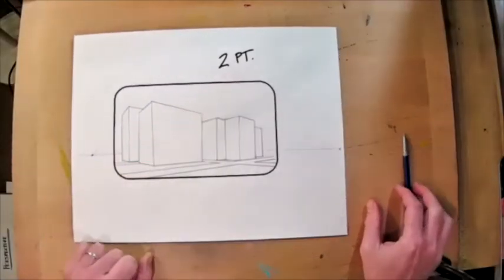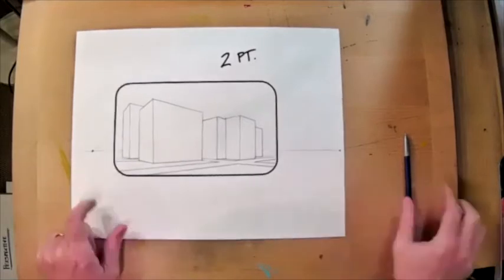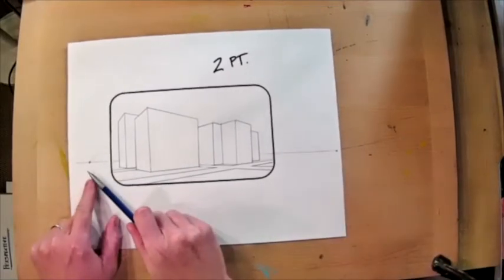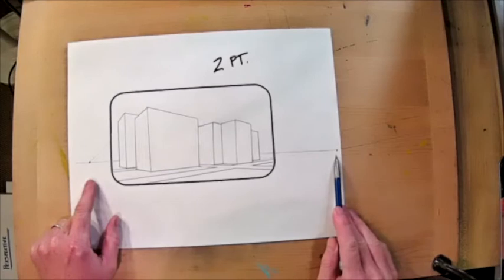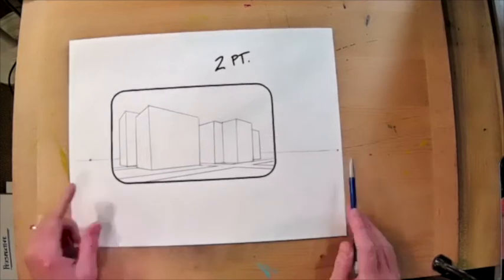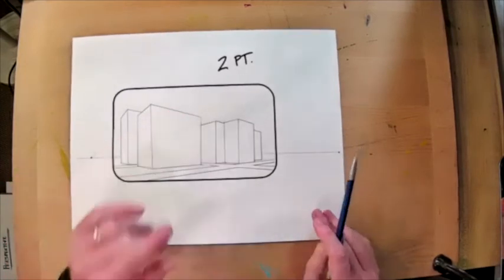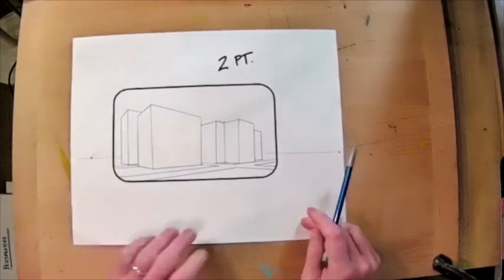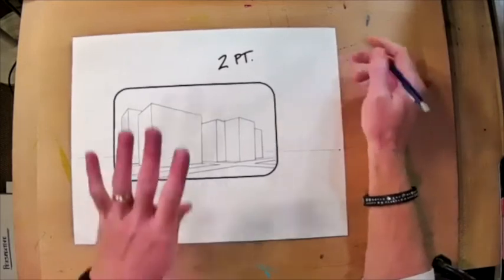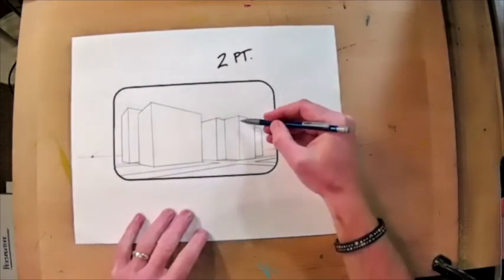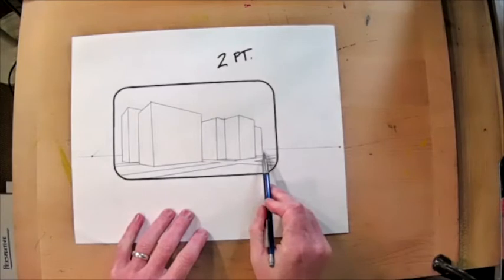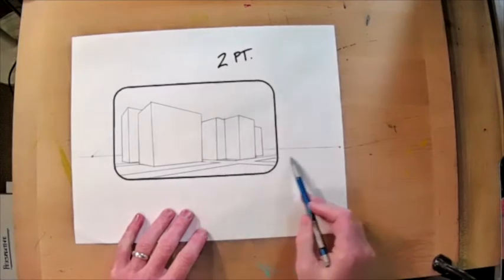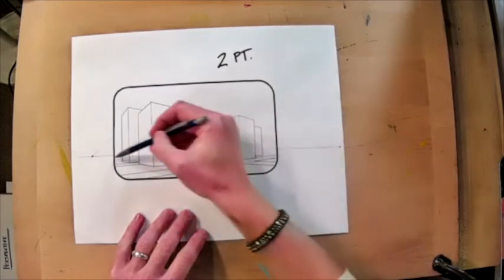In 2-point perspective, we actually have 2 different vanishing points. We're going to call this vanishing point the left vanishing point, and this vanishing point the right vanishing point. As you can see, we're not looking down a hallway anymore, but it looks like we're looking at a street with a number of buildings. And you can see that lines can go, in this case, 4 directions. They can go vertical, they can go horizontal, they can go to the right vanishing point, and they can go to the left vanishing point.